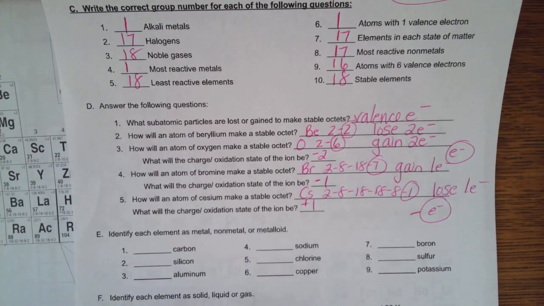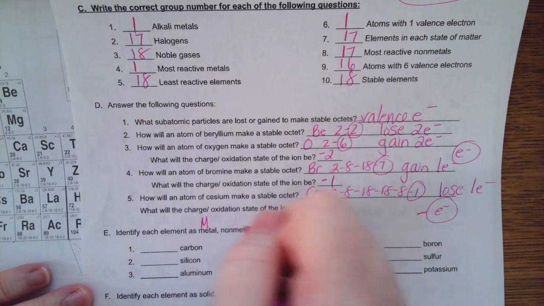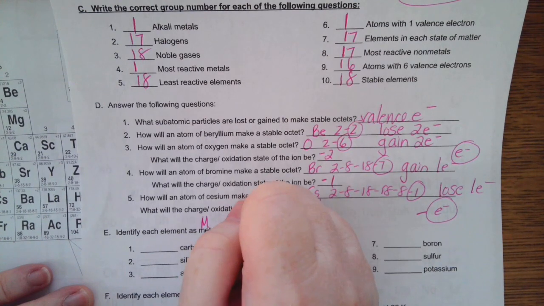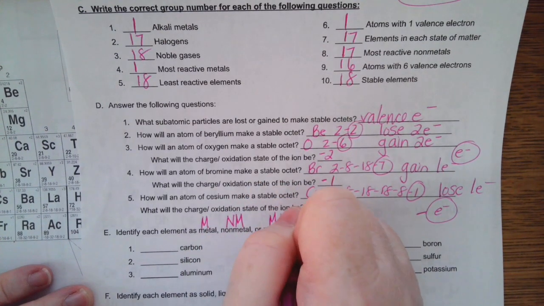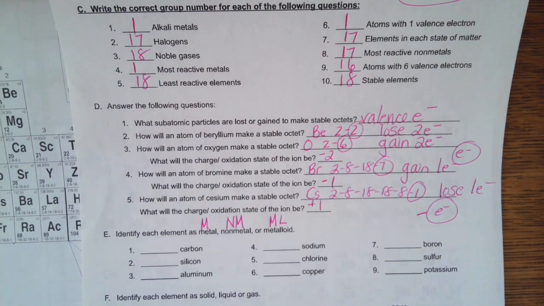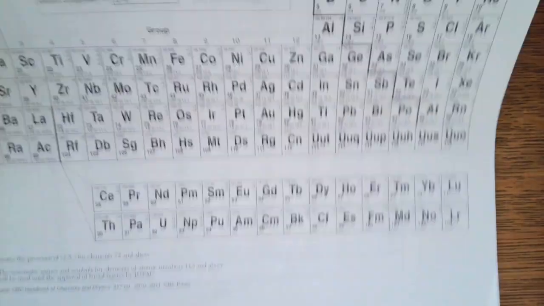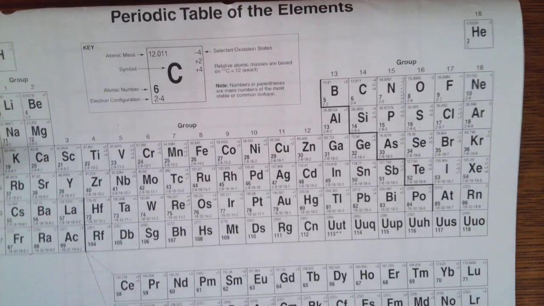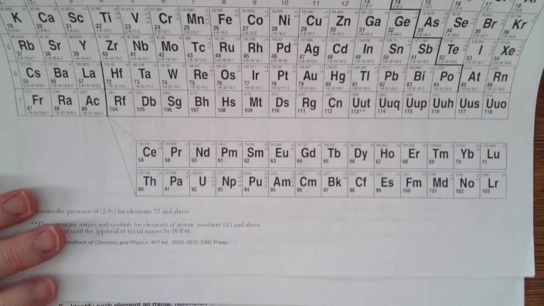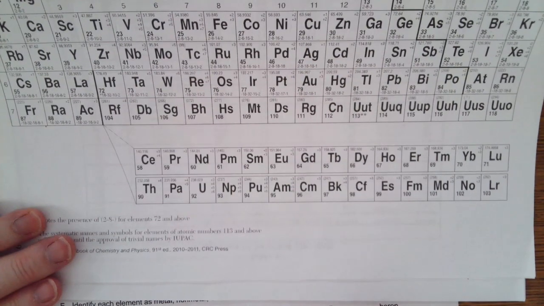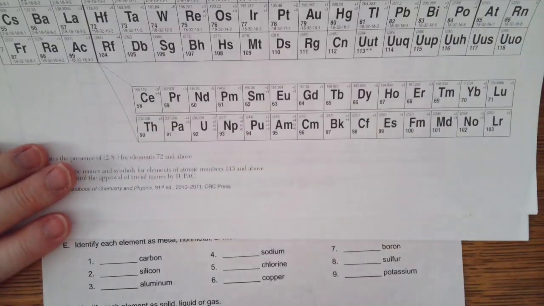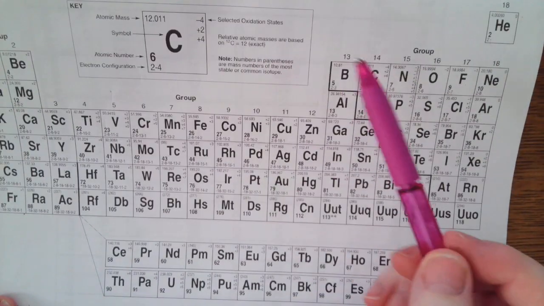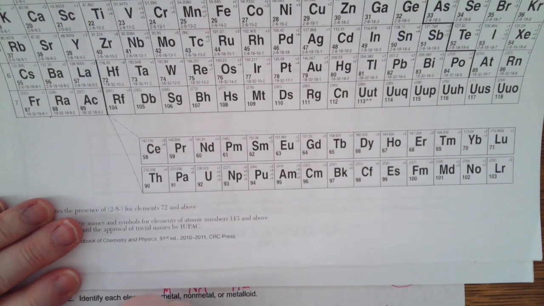All right, identify each as a metal, nonmetal, or metalloid. So I'm going to use M for metal, NM for nonmetal, and ML for metalloid, just to make it a little easier. All right, so here's our periodic table. Carbon, nonmetal.